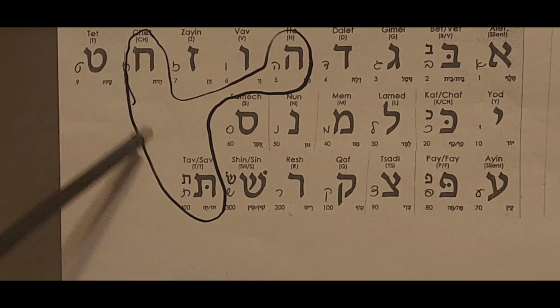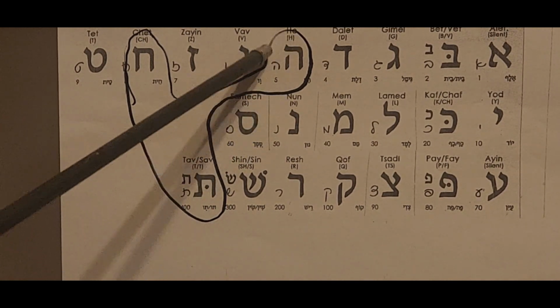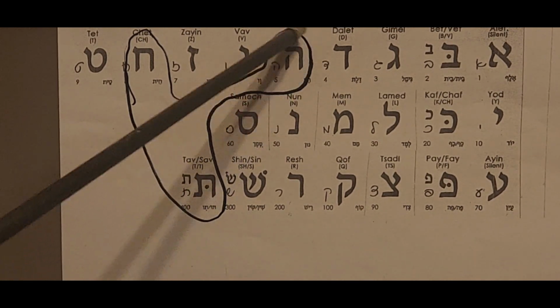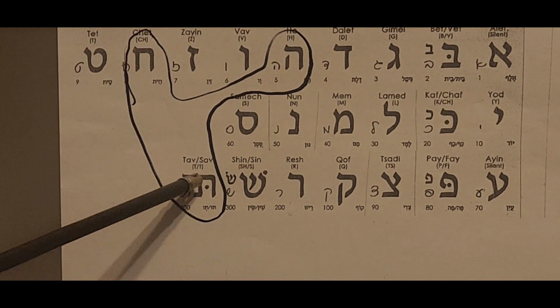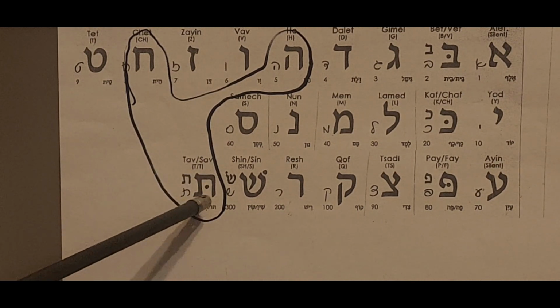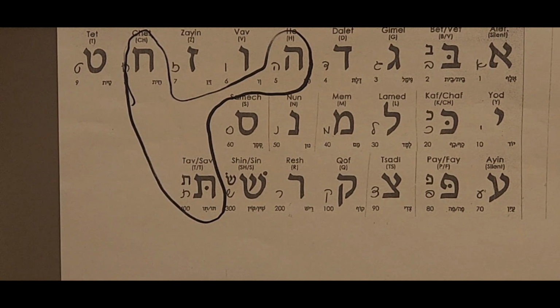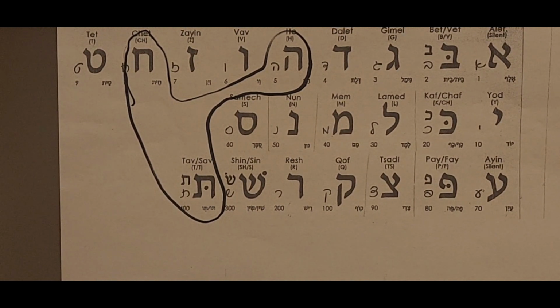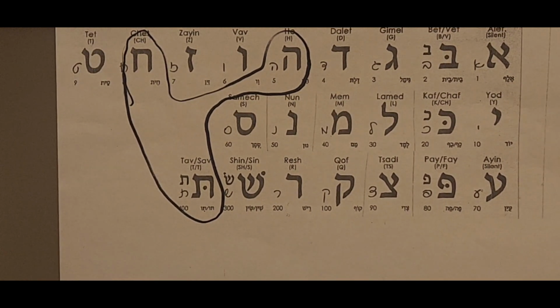They all have a down member, but the He is not completely connected, whereas the Chet is completely connected. The Tav is completely connected and has a little foot at the bottom. So those are the indicators of each of those different letters, and it will hopefully benefit you in recognizing them.